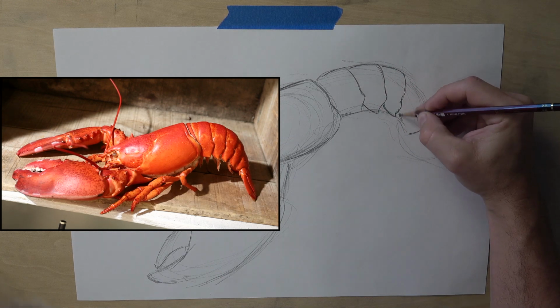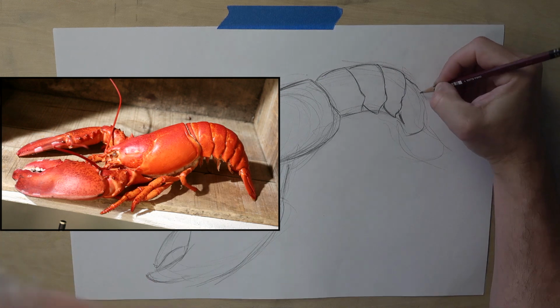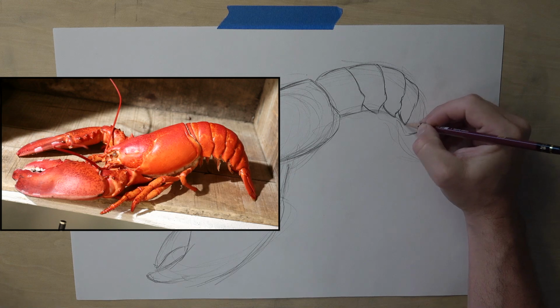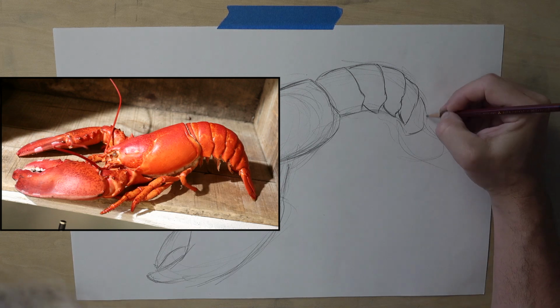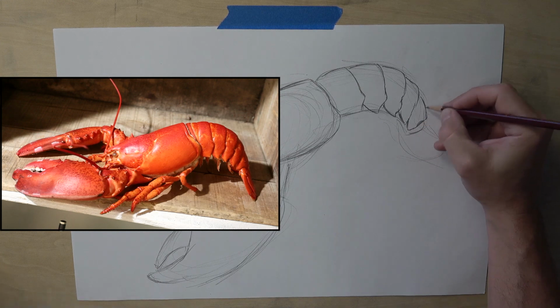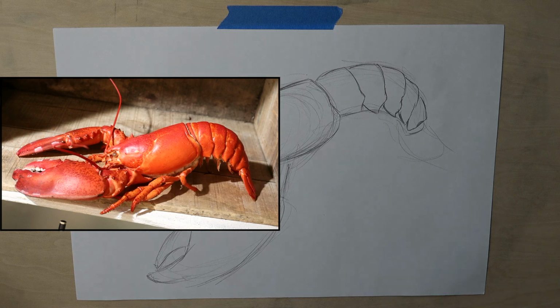I'm going to get another section just beyond it. And all right, cool. So this is kind of coming together. You can kind of see it turning into a lobster. With more detail, it'll become more convincing. All right, so I don't have the best angle on the tail right now. I think I could probably get a better one.